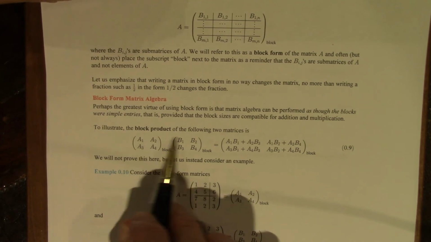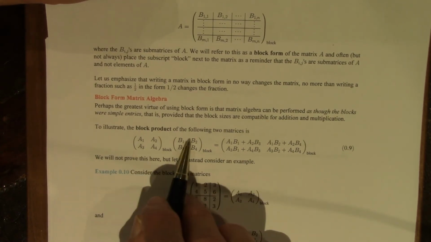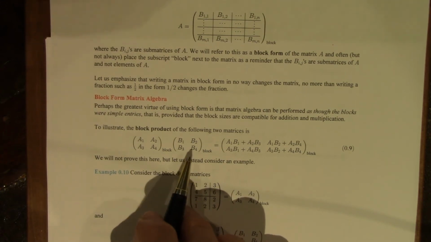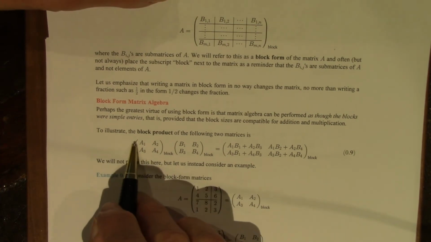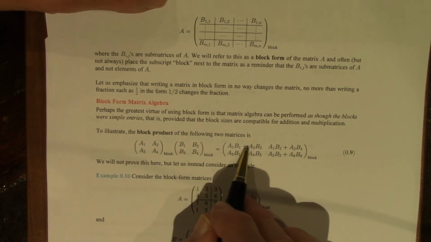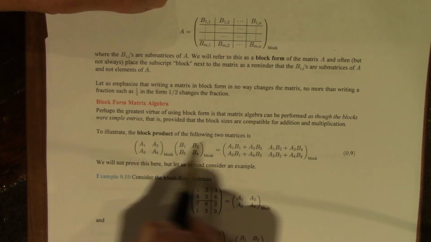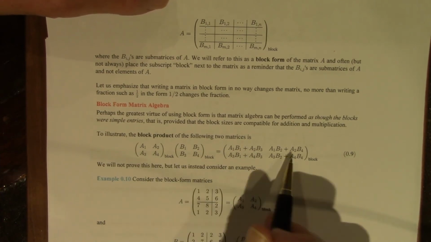I can actually multiply the blocks according to the same procedure I would use for ordinary multiplication. So you take the first row, multiply it by the first column to get the first entry. A1 B1 plus A2 B3 goes here. And the rest is obvious then.